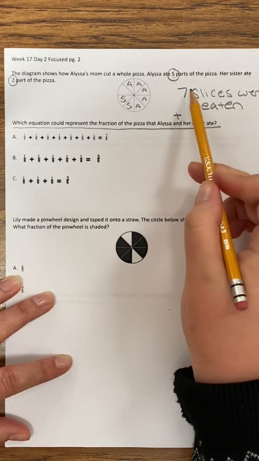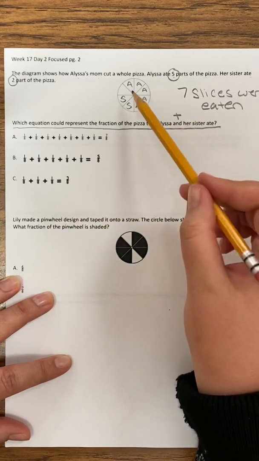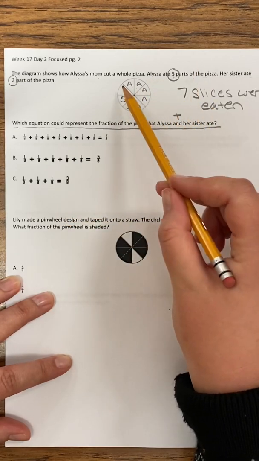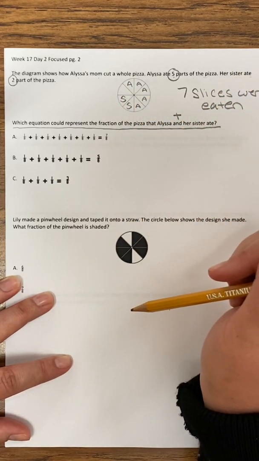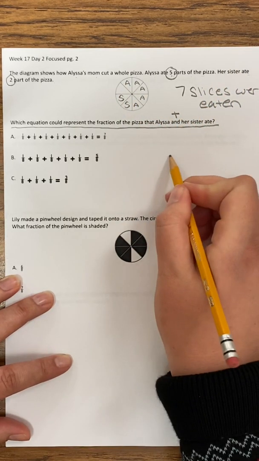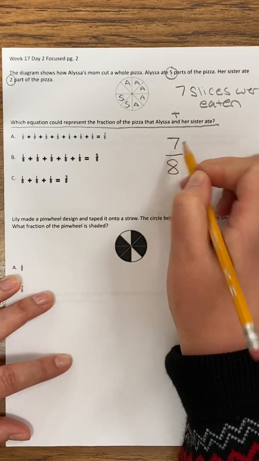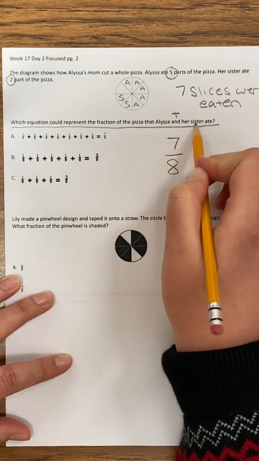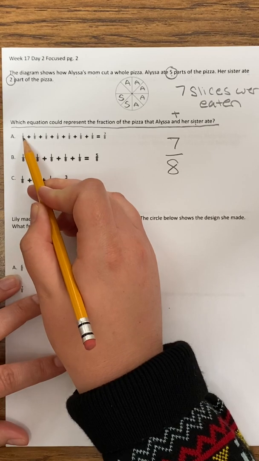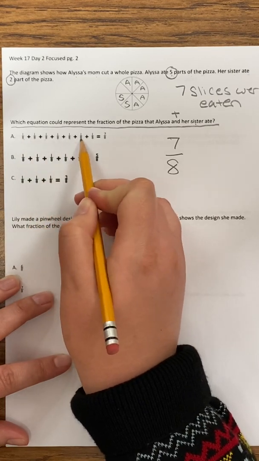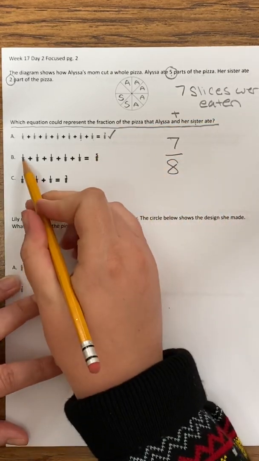Okay, so we need to find a fraction that has a 7 on the top and then the total number on the bottom. If 1 was not eaten and 7 were, that makes a total of 8. So our denominator would be 8 and our numerator would be 7 because that's how many slices were eaten by both Alyssa and her sister. All right, let's go to the choices here. We got 1/8 written 1, 2, 3, 4, 5, 6, 7, 7/8. Looks good, but let's just double check.